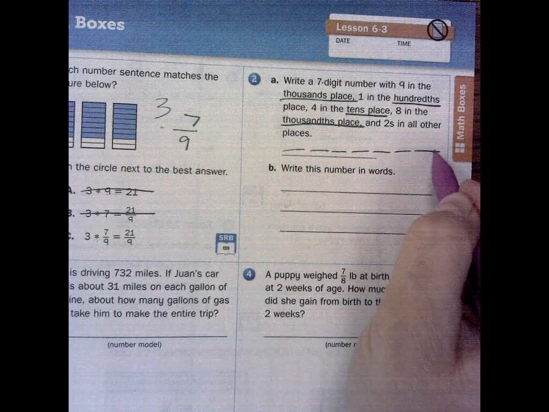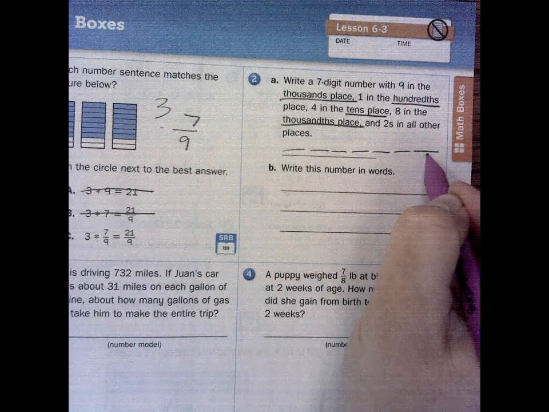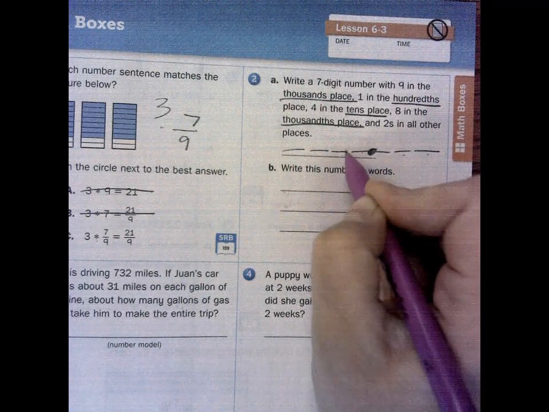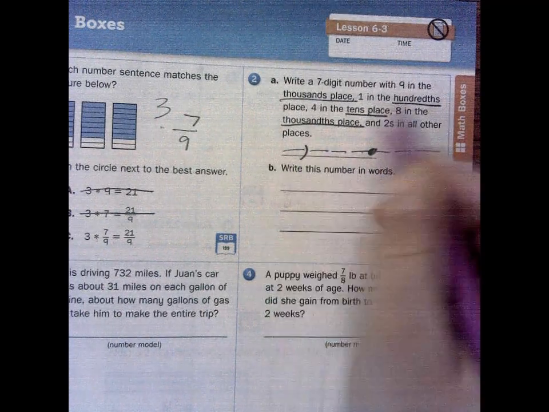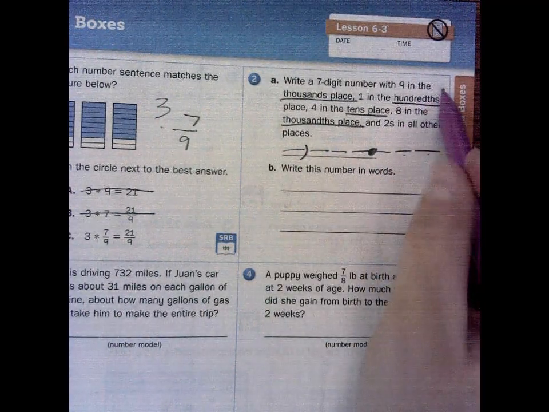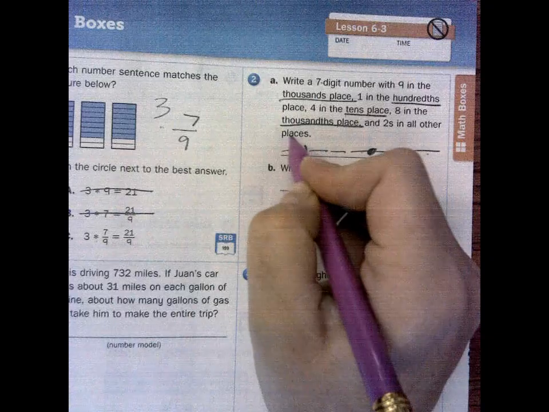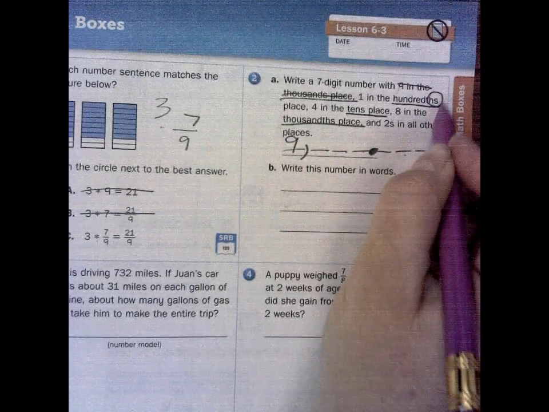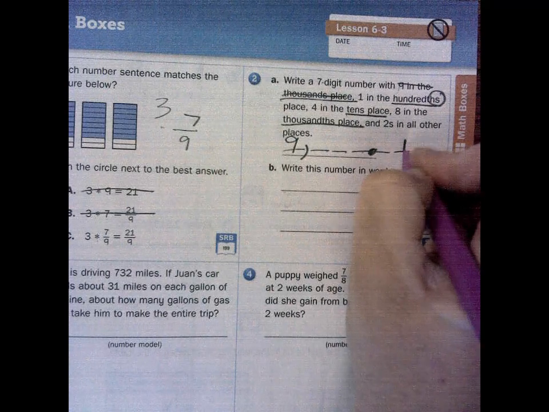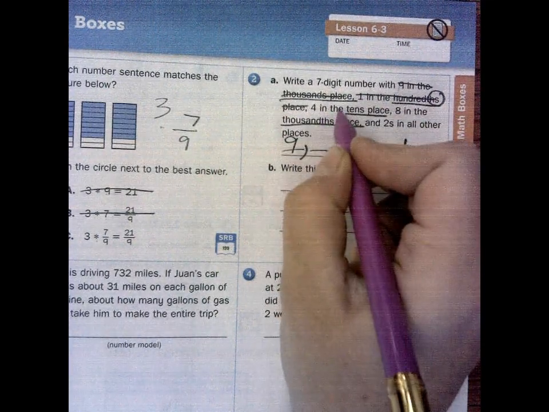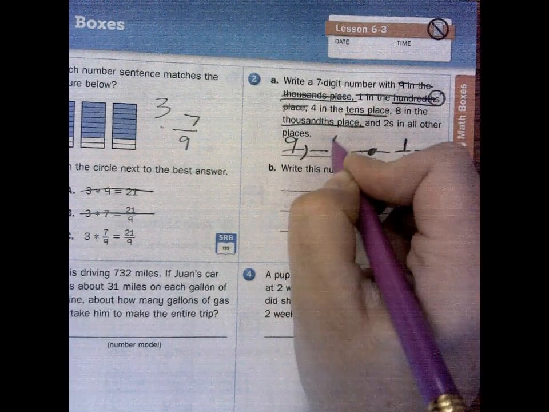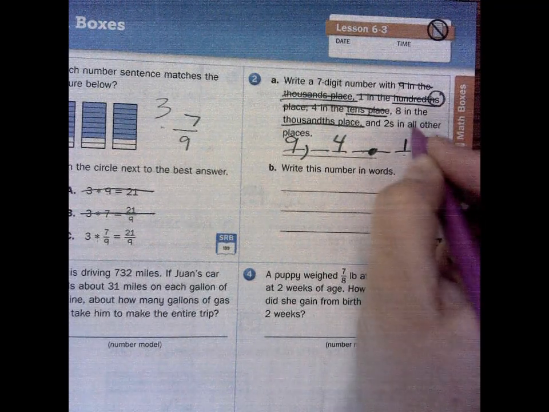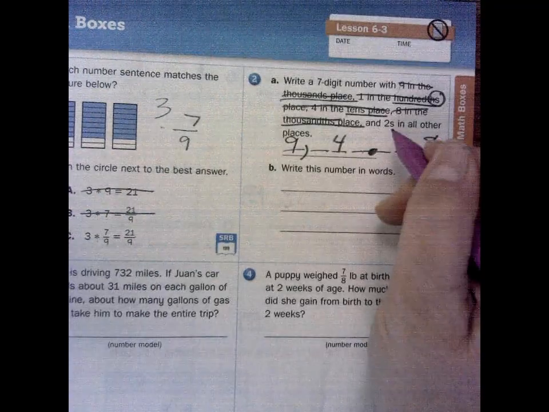So I'm going to come up here. Here I have thousandths, hundredths, tenths. And then 1, 2, 3, comma. Now I'm going to go back and fill this in. 9 in the thousands place. 1 in the hundredths place. 4 in the tens place. 8 in the thousandths place. And 2 in all other places.